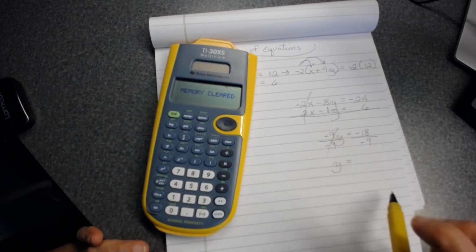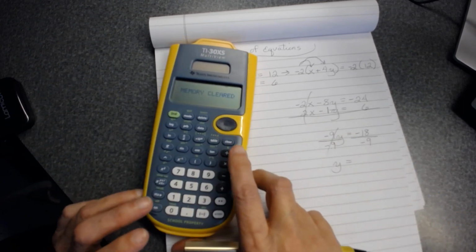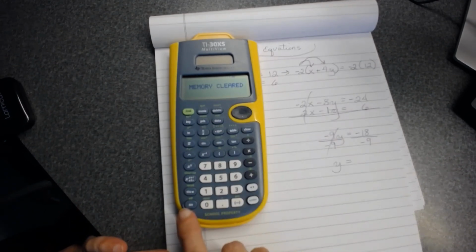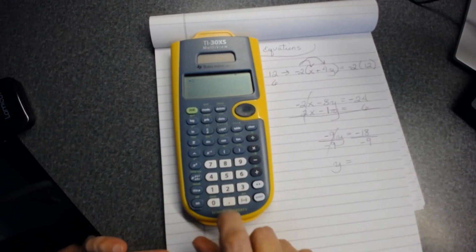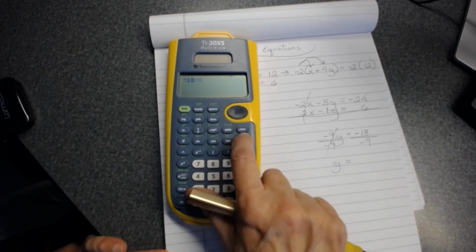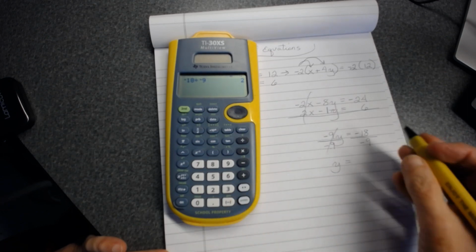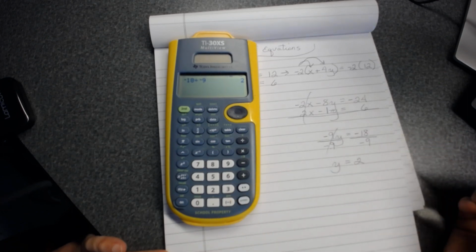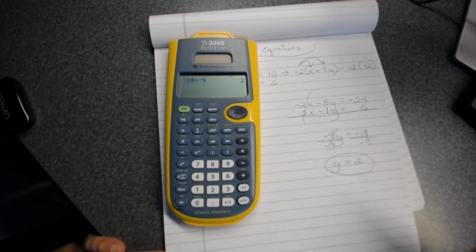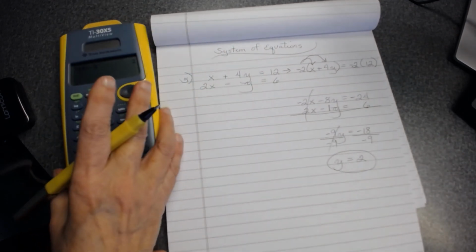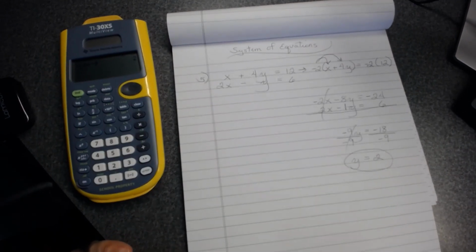Negative divided by negative gives me a positive, and we'll prove it right here on our calculator. Negative 18, here's your negative key, divided by negative 9, and that's going to give us a positive 2 for our y unknown. Our y variable is 2. So what is the x variable?